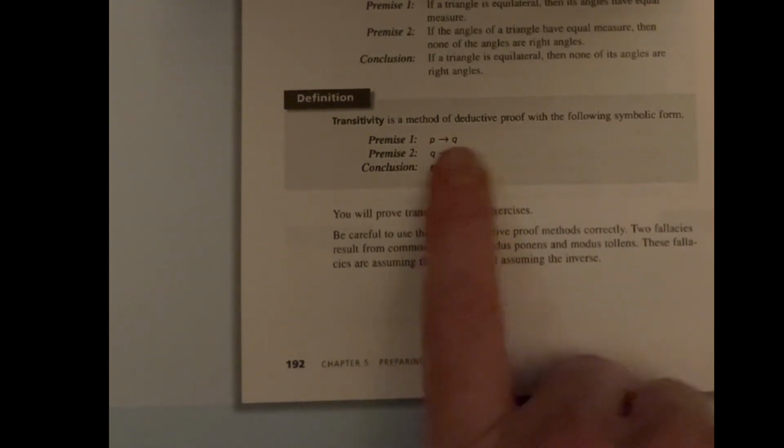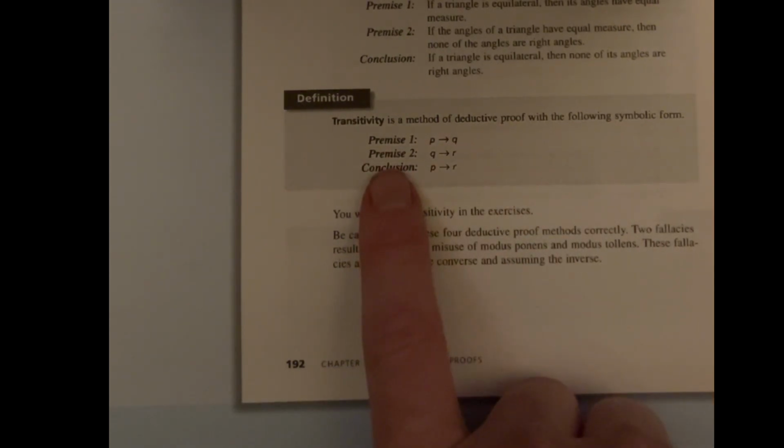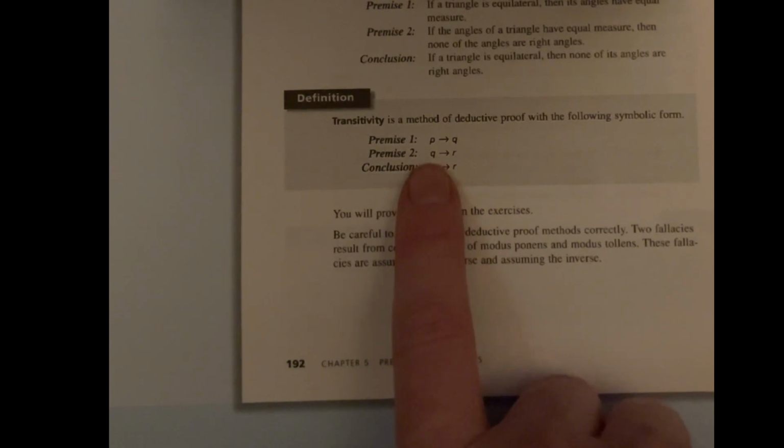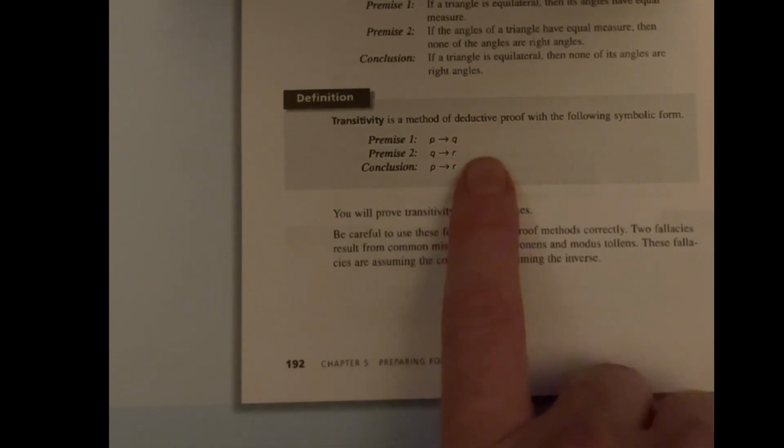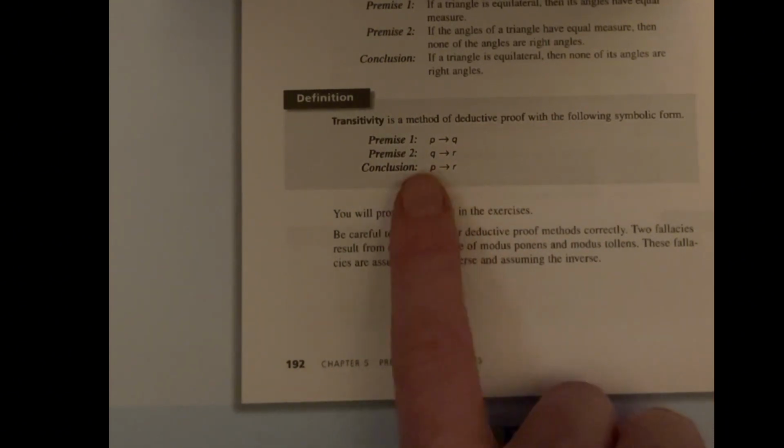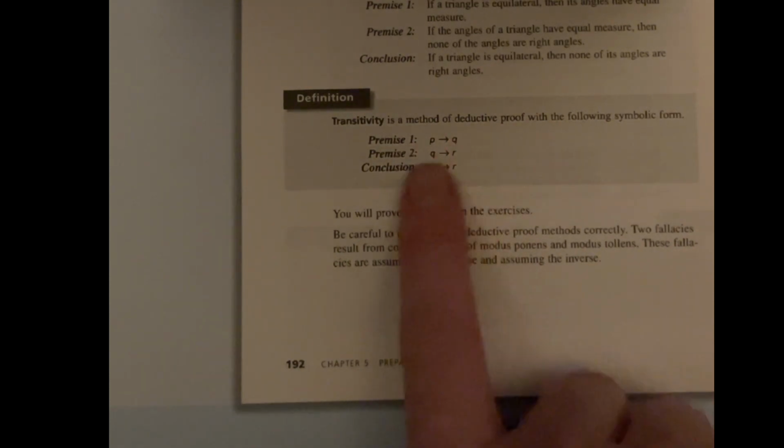If P, then Q. That is our premise. So then the other premise would be if Q, then R. And then our conclusion, so if P, then Q, and if Q, then R, then the conclusion would be if P, then R. Could you just kind of follow that down?